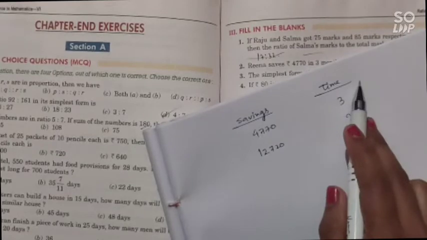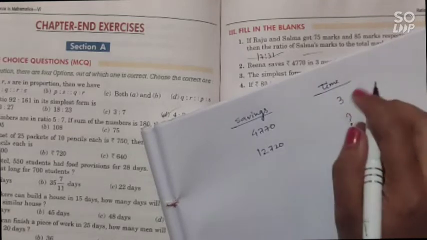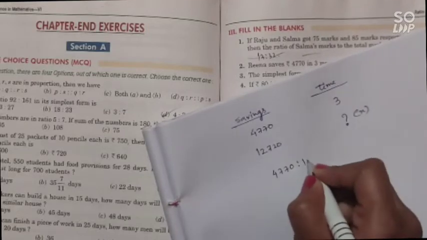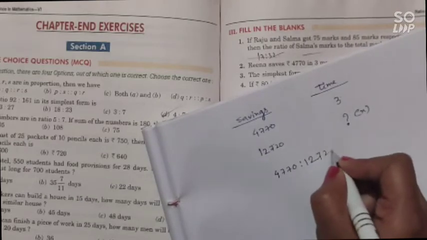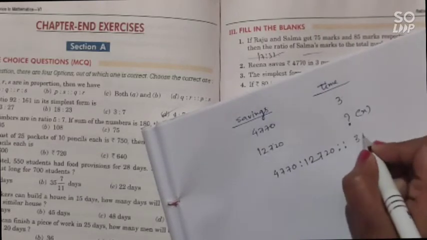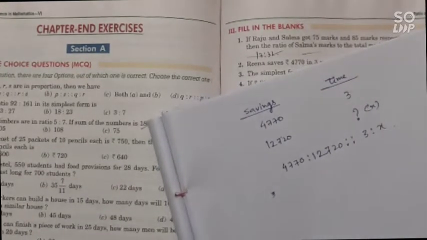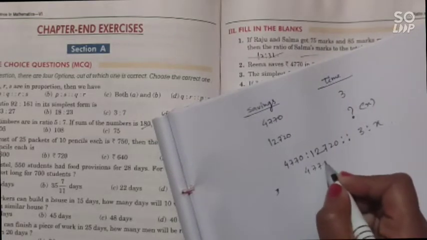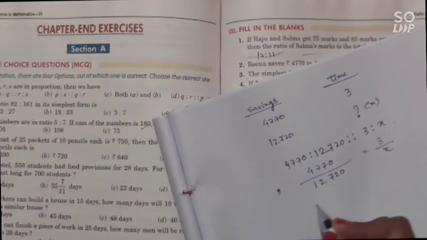So savings and time will be in direct variation. Let the required time be x. So we can write a relation like this. This is to this, proportion 3 is to x. Since this relation is in direct variation, you have learnt in the unitary method that when two quantities are in direct variation, we can write 4770 divided by 12720 equal to 3 by x.